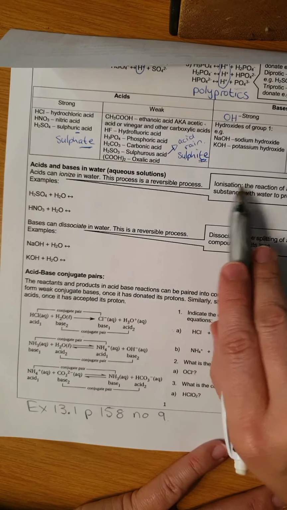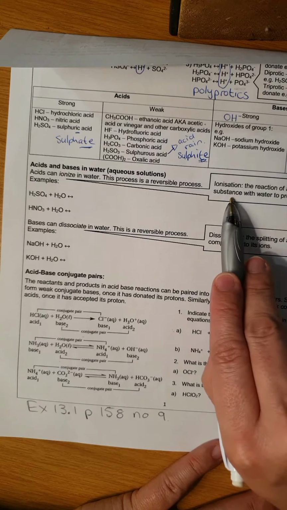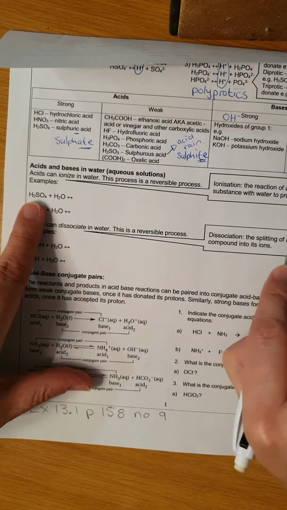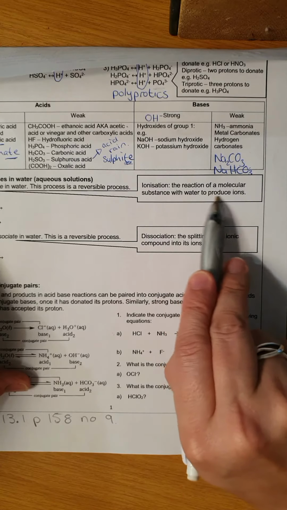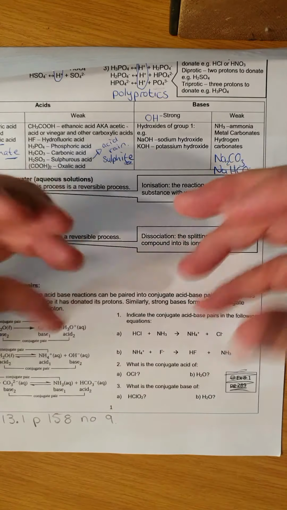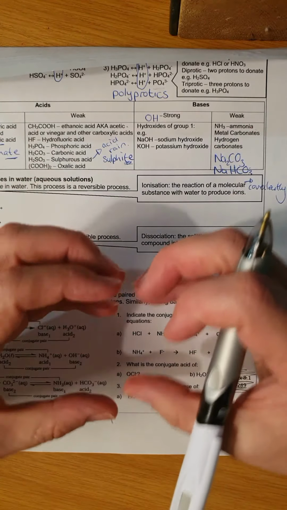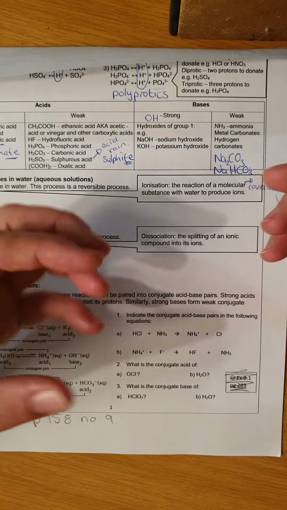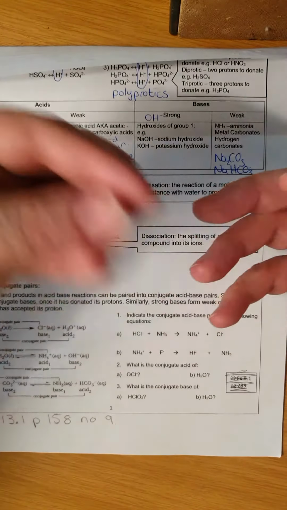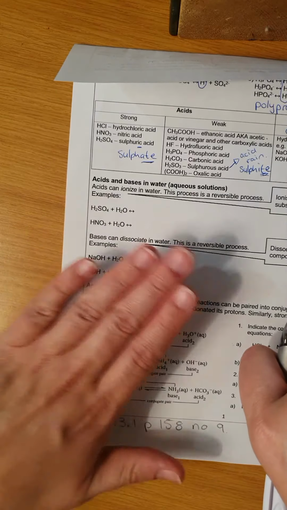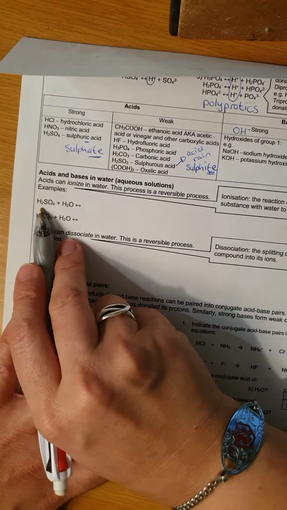Okay, so ionization is the reaction of a molecular substance, okay, like a covalently bonded sulfuric acid, with water to produce ions. Sorry, I'm off screen. A molecular substance means it is covalently bonded. Okay, which if it breaks up, it doesn't normally create ions, okay, because it's covalent. They're sharing electrons. Think about sugar, okay? Sugar, when you dissolve it in water, it doesn't break up into ions. It just breaks up into its molecules, okay? And so it doesn't form its ions, not like this. Okay, so this is what sets acids and bases apart from other substances.